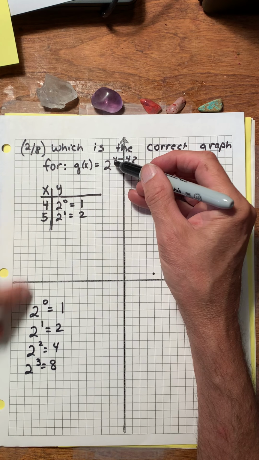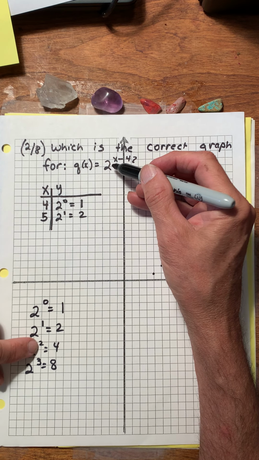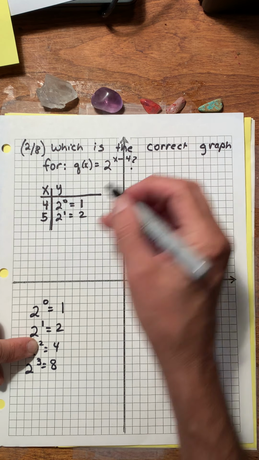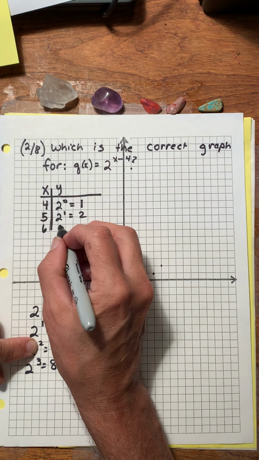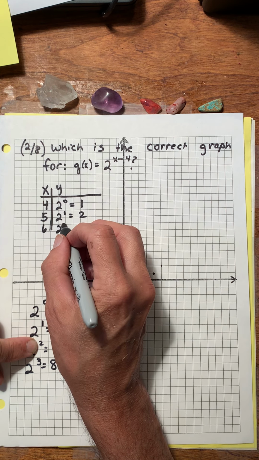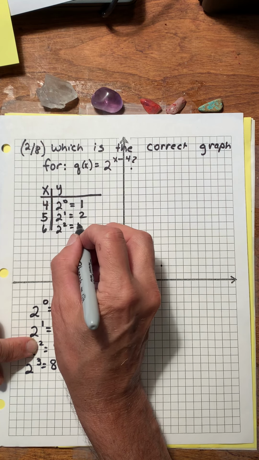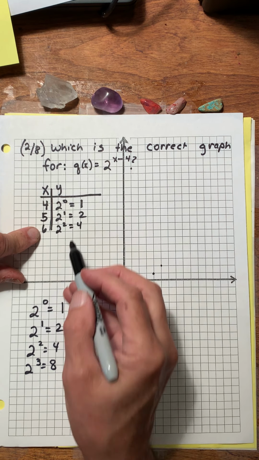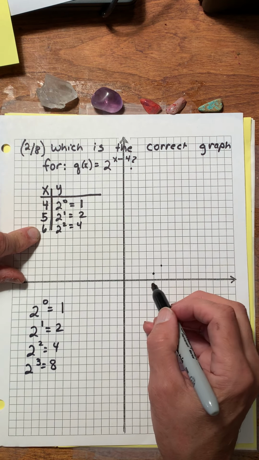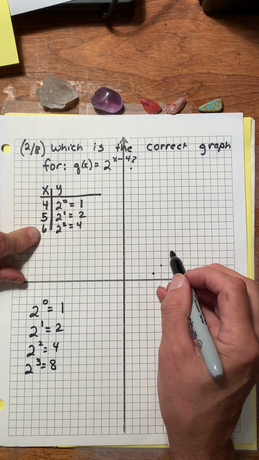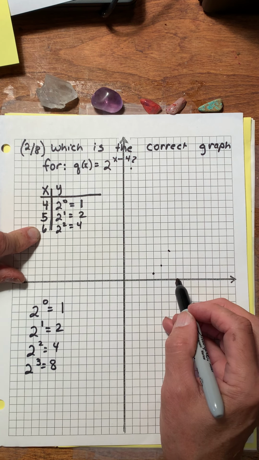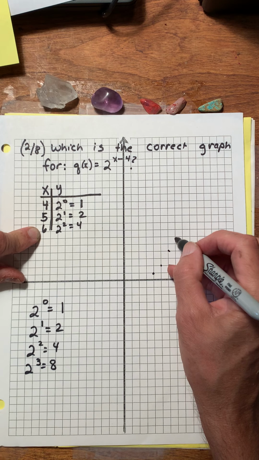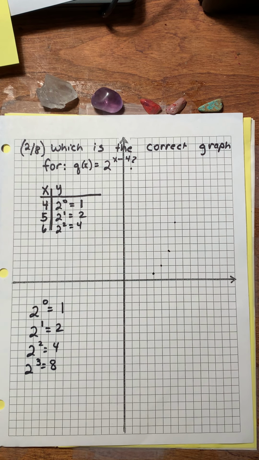What would I have to pick for x to get an exponent of 2? What minus 4 is 2? 6. I get 2 to the 6 minus 4, which is 2 squared, 4. If I choose x as 6, I get 4. And you can guess if I pick x as 7, I'm going to get 8. So here's the look of the graph now.